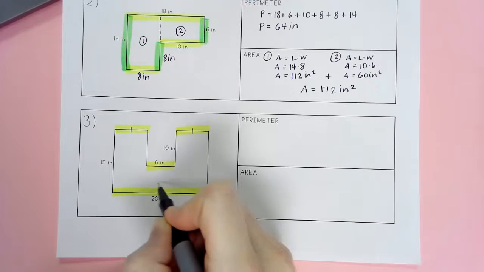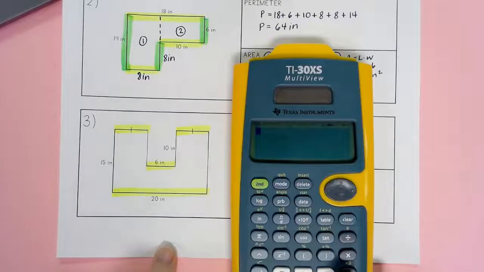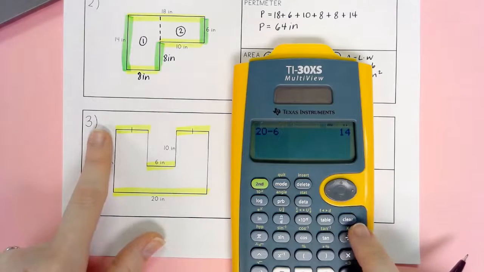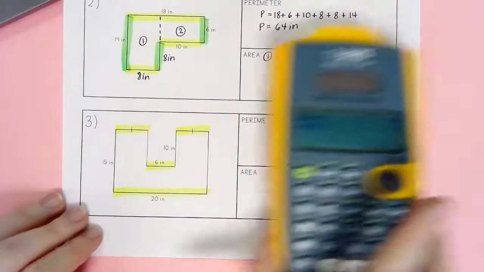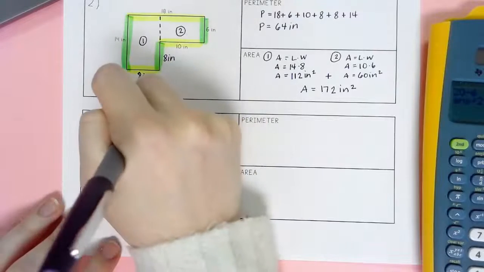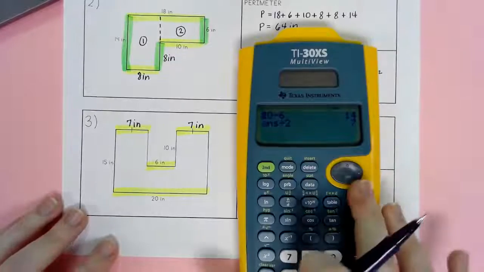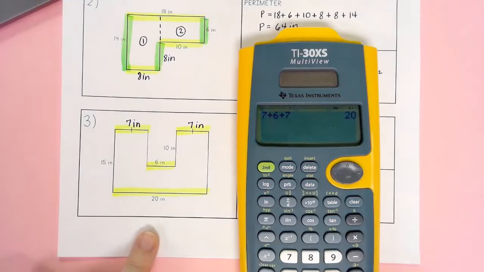20 minus 6. 20 minus 6 is 14, all right? So I'm going to show you this too on the calculator. 20 minus 6 is 14. I'm going to divide that by 2 because I have 2 equal parts that are sharing the distance of 14 inches. And so when I divide by 2, I know that each one is 7 inches. Now I can confirm this. I can do 7 plus 6 plus 7, and that's going to give me my 20.